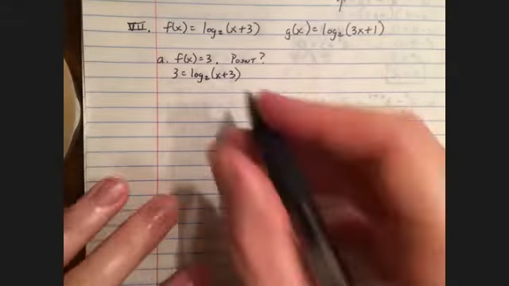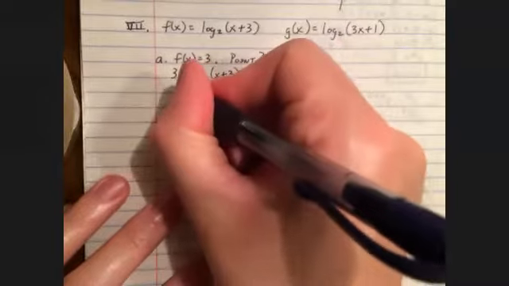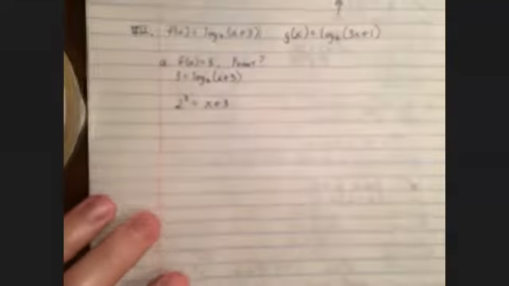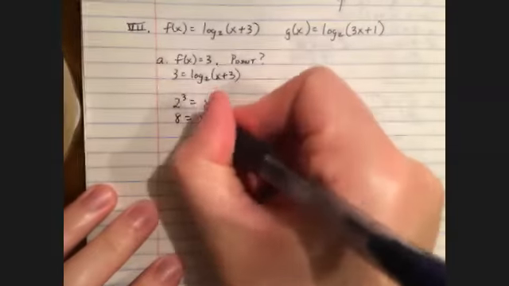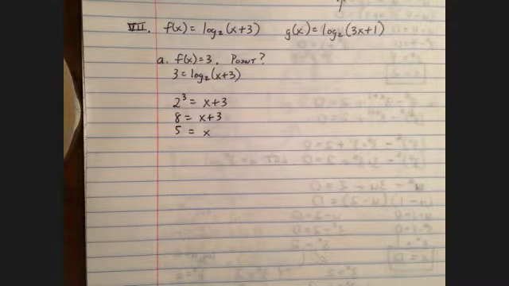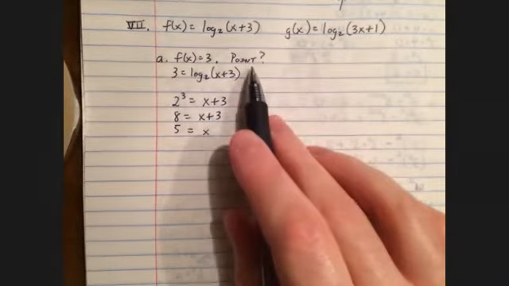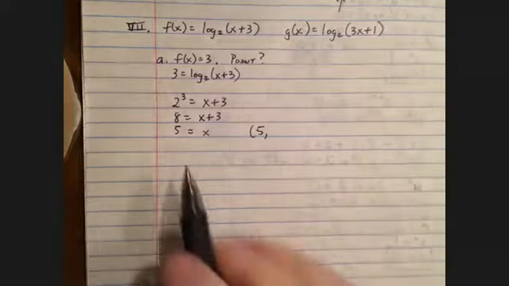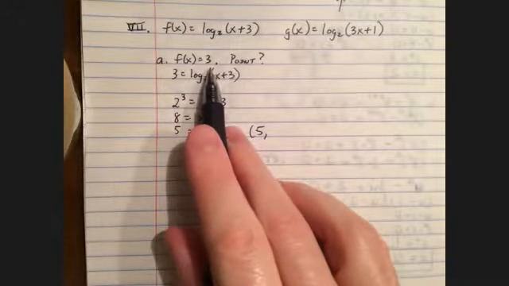All right, so that means that we know that 2 to the 3rd power is equal to x plus 3, or 8 is equal to x plus 3. So x is 5. And then it followed that up with what point would that be on the graph? Well, that would be the point 5, comma, and we said that y is equal to 3, or f of x is equal to 3, so 5, comma 3.